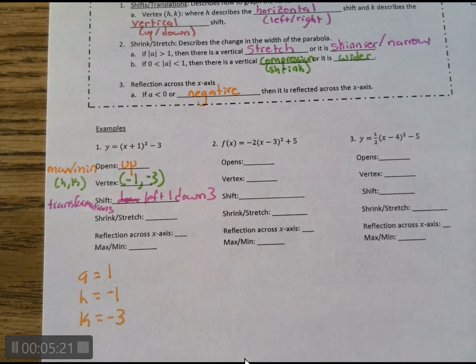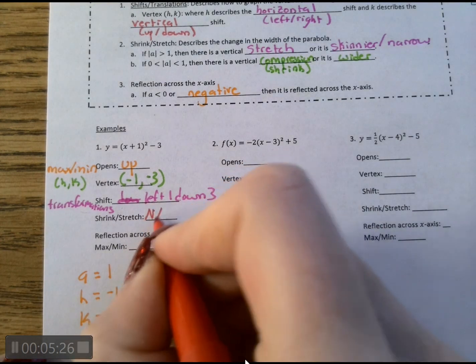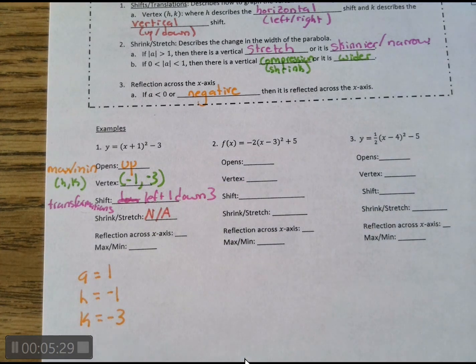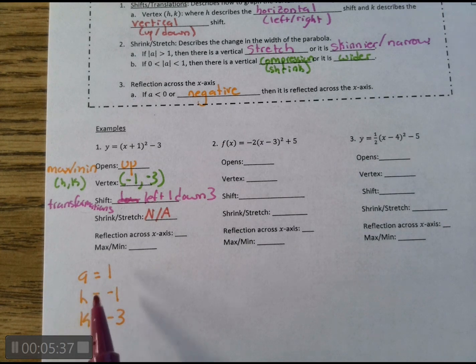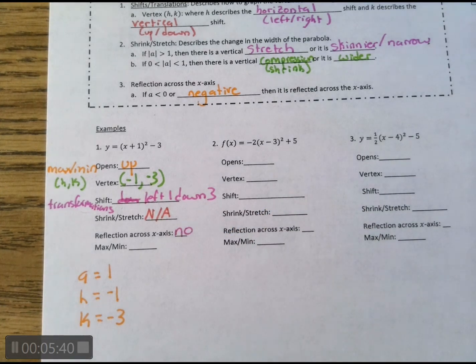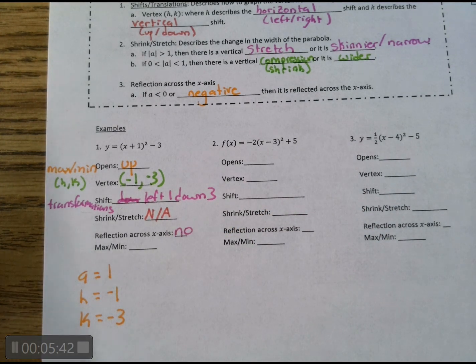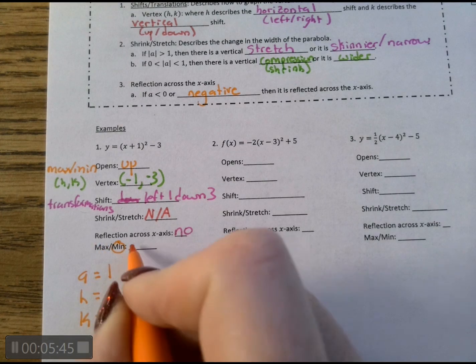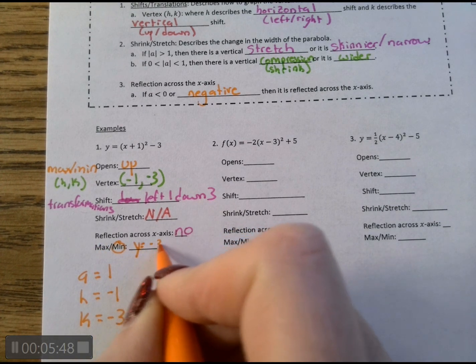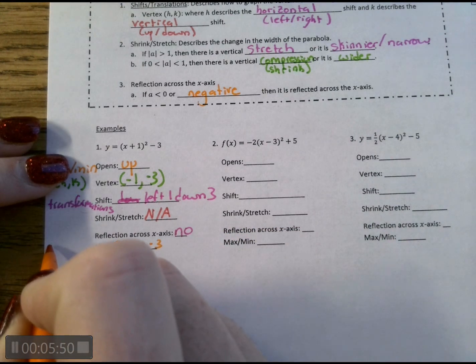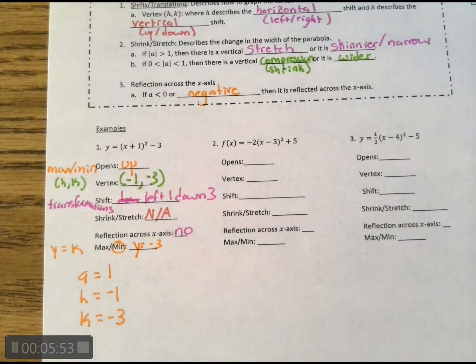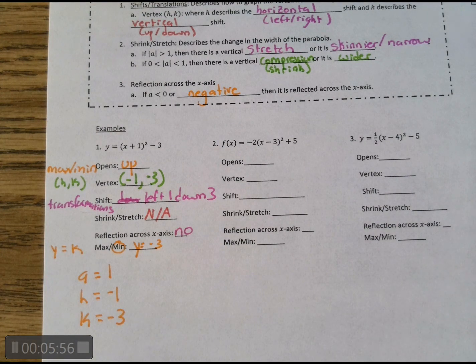Shrink or stretch. Because a equals 1, we have neither. Is there a reflection across the x-axis? Well, our a is positive, so no. And then, because it opens up, we have a minimum at y equals -3, so at y equals k. There you go.